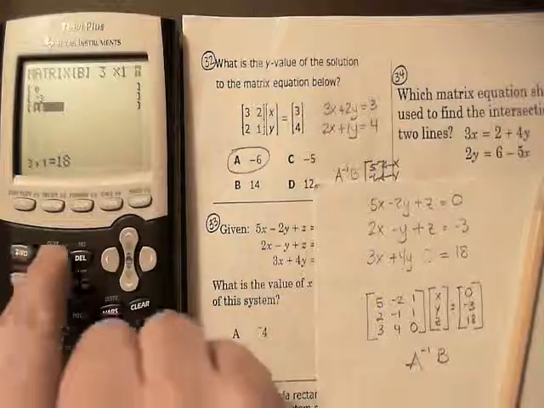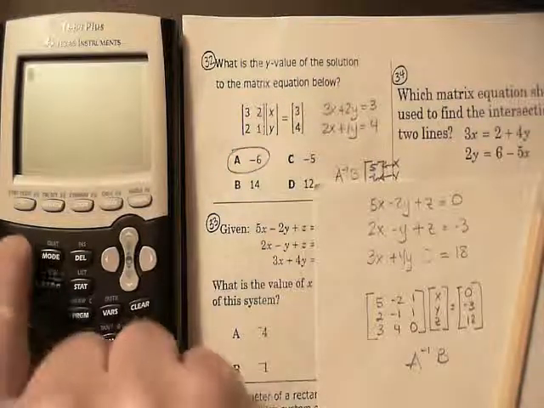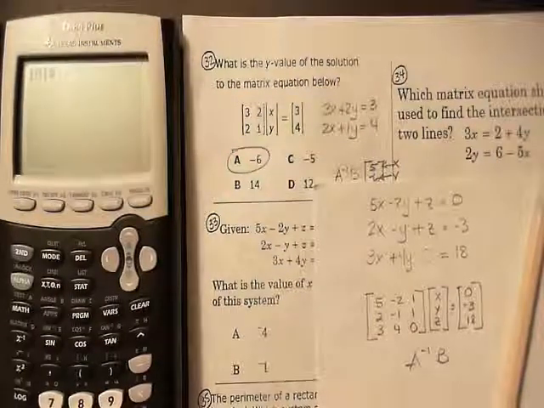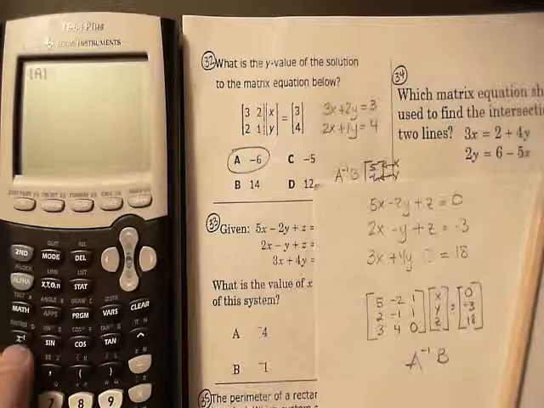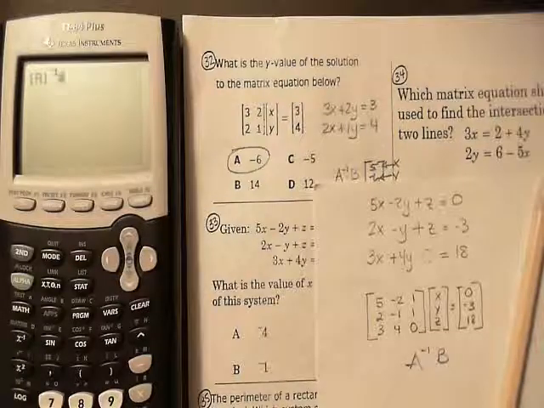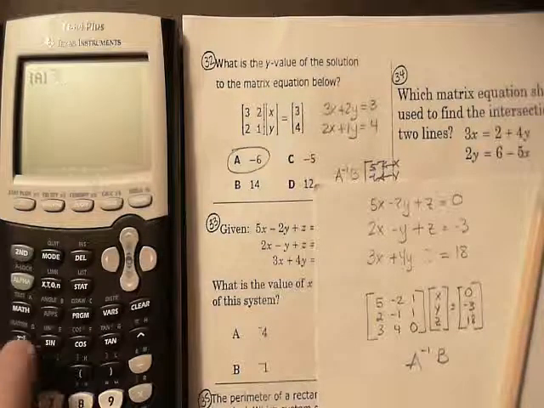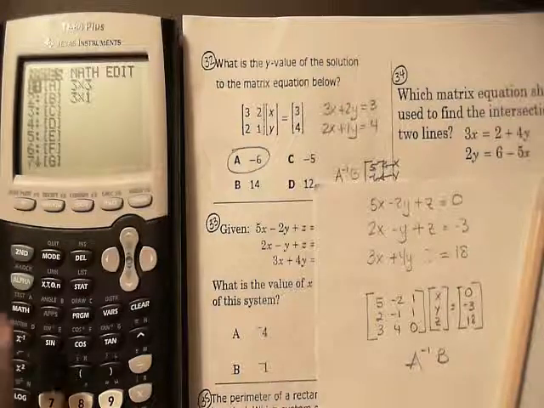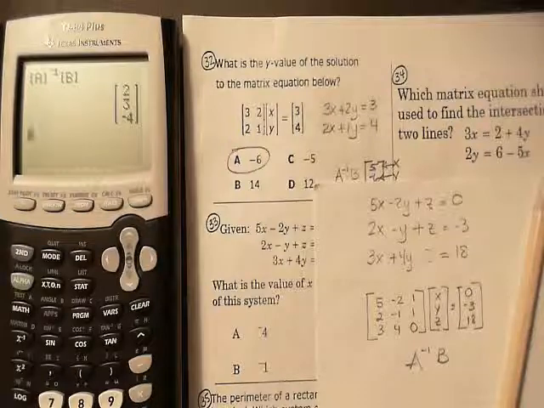Good. Second quit. And now we need to enter the formula, which is second matrix, select 1 for your matrix A. Here's the button for the inverse. So it is the inverse of matrix A times matrix B. So we press second matrix, number 2, and press enter.